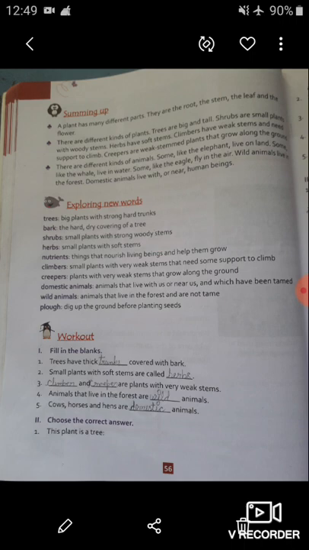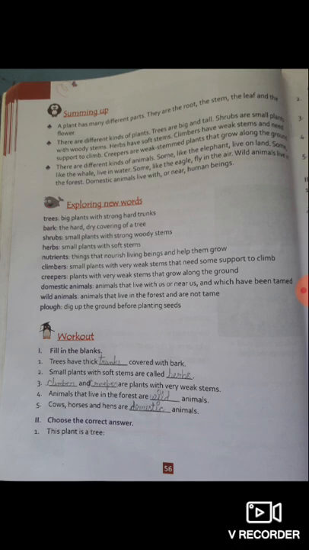Next kind is shrubs. Shrubs are small plants with strong woody stems. For example, hibiscus, lemon and rose are examples of shrubs. Next one is herbs. Herbs are also small plants but with soft stems. They are very small plants. Plants like tulsi, tomato, sunflower and mustard are herbs.